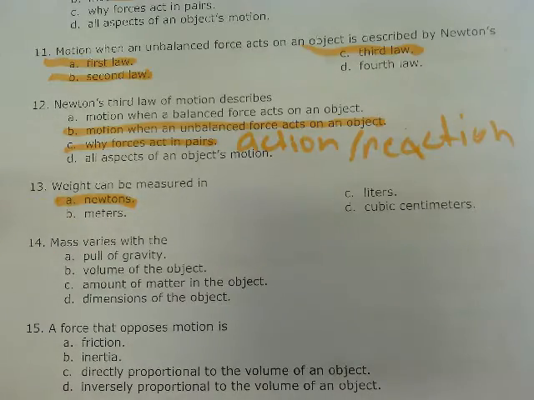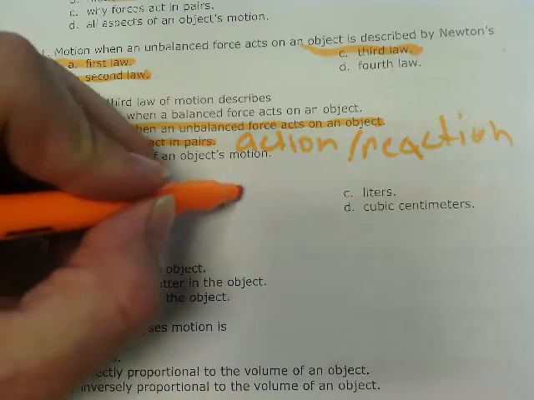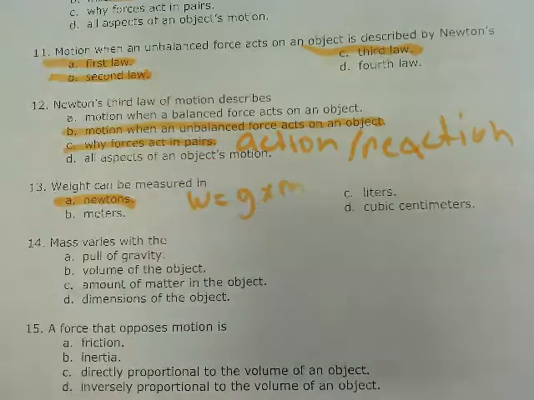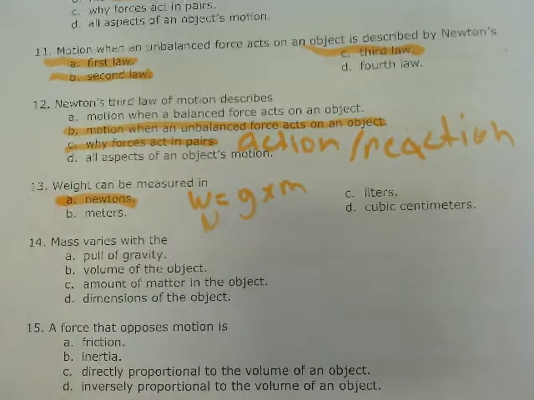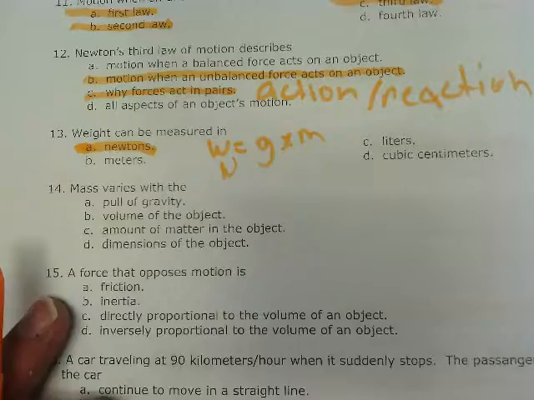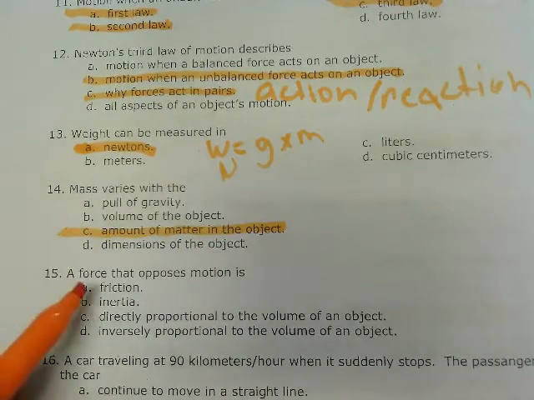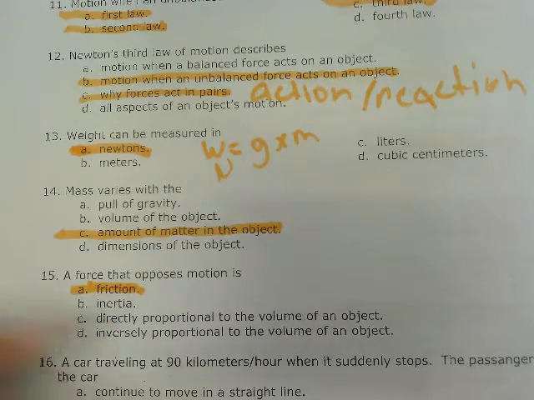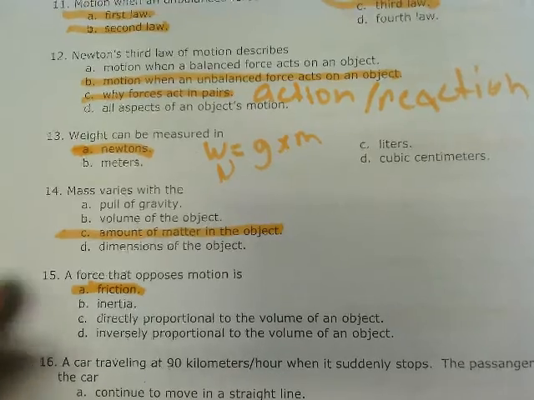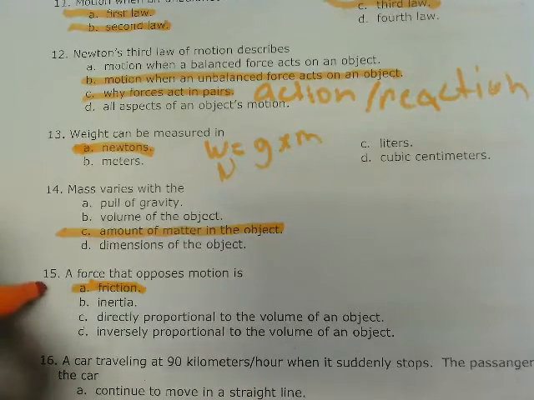All right, what can be measured in newtons? If you remember from that last assignment I gave you, weight is gravity times mass, and that gives you the answer in newtons. So A. Mass varies with the amount of matter in the object. C. A force that opposes motion is friction. Inertia is not a force. Inertia is just a concept of an object resisting a change in motion. So the only force there is actually A.